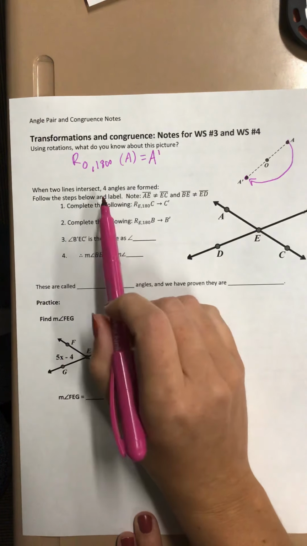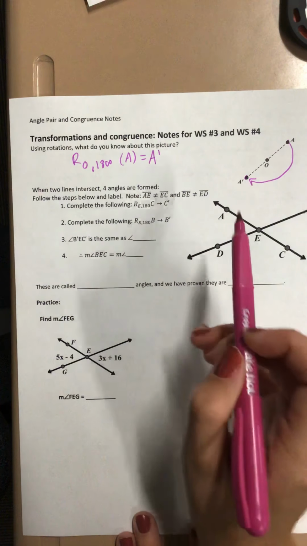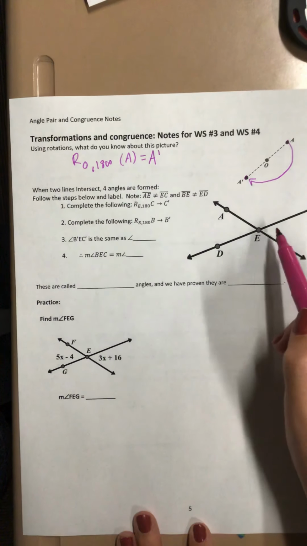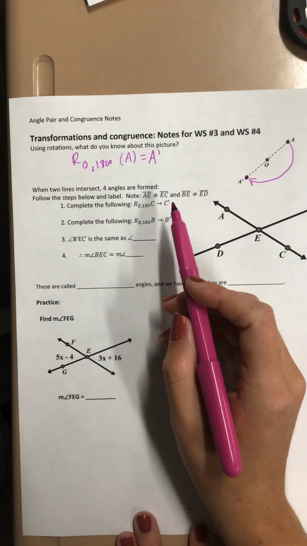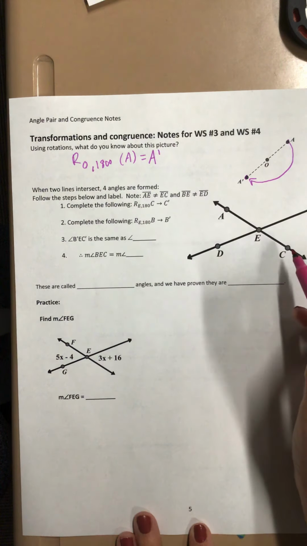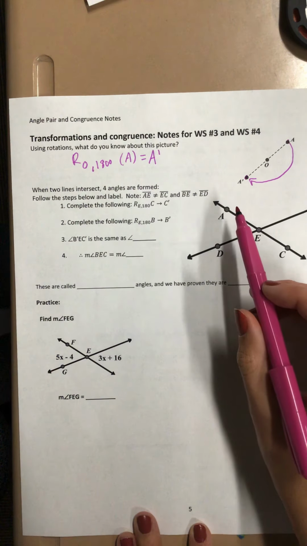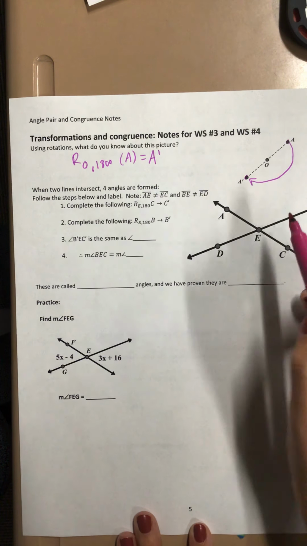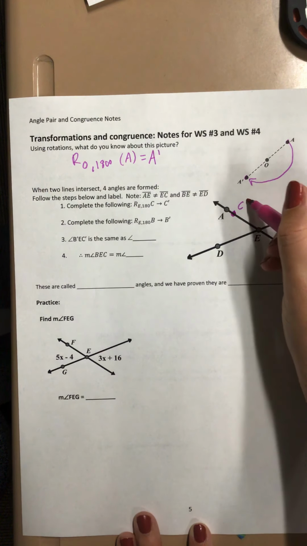When two lines intersect, 4 angles are formed. Follow the steps below and label. Note that AE is not equal to EC and BE is not equal to ED. And then complete the following. So if we do a rotation about E of point C and we want to make C prime, well, we know it's not going to land on A because those aren't the same distances. So we would rotate it 180 degrees and we would land right here for C prime.